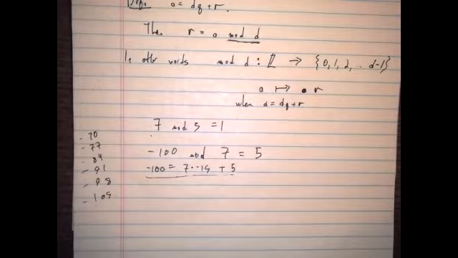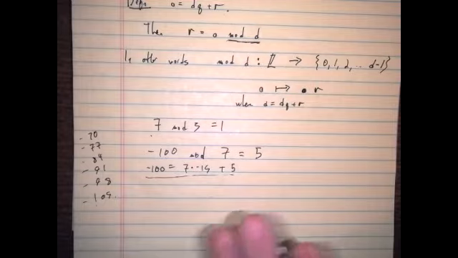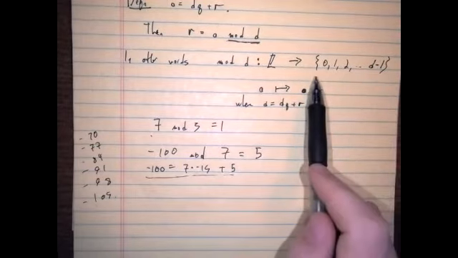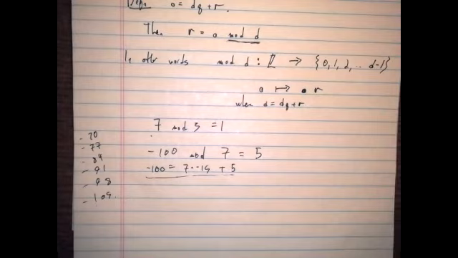Is this back of the envelope calculation reasonable? So mod d is a function that I can apply to the integers, and then I land in this set between 0 and d minus 1.